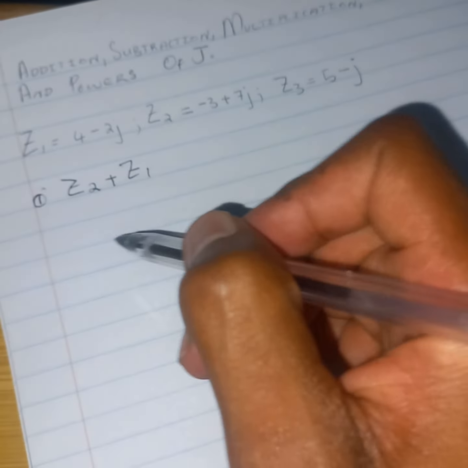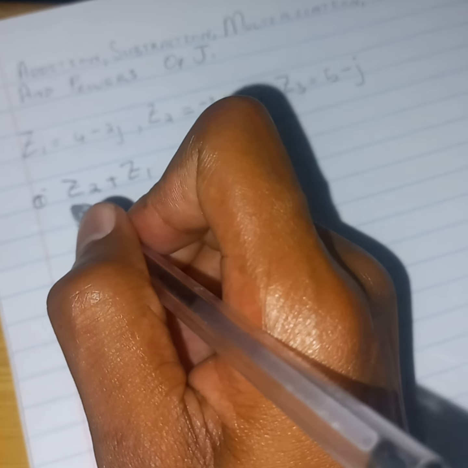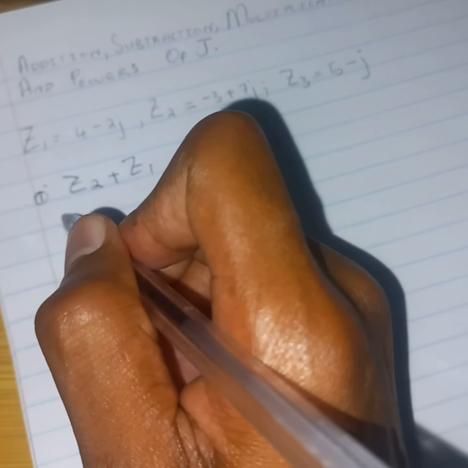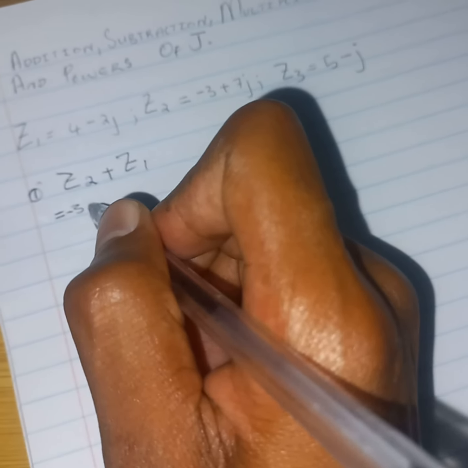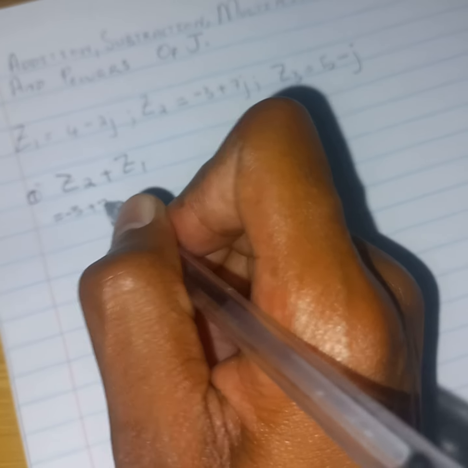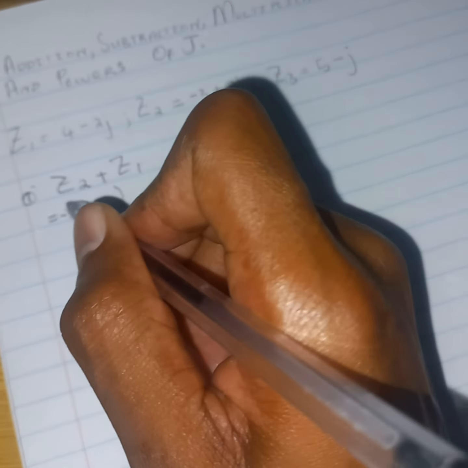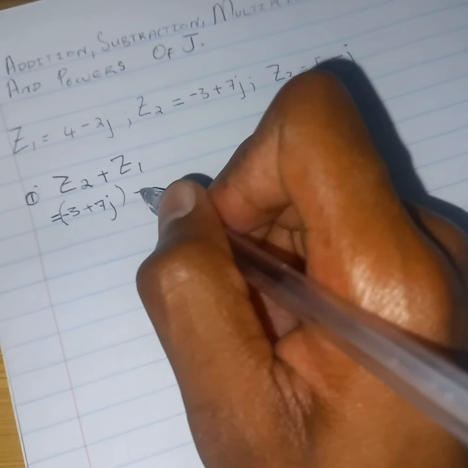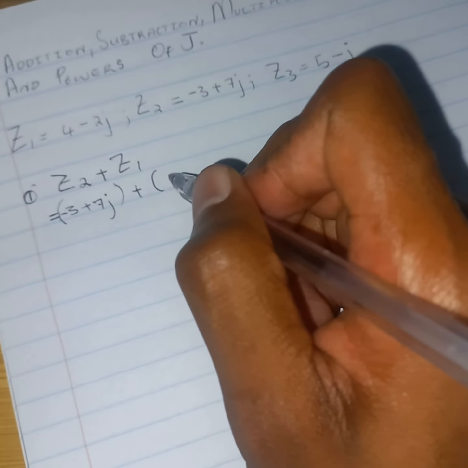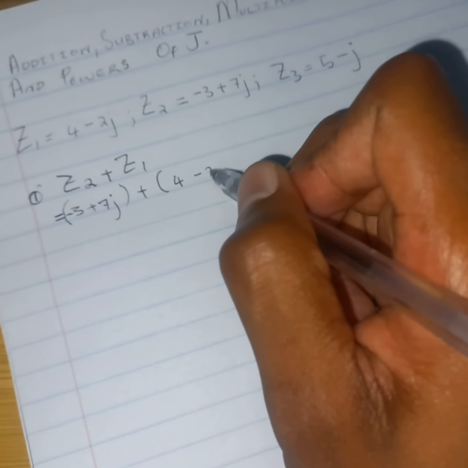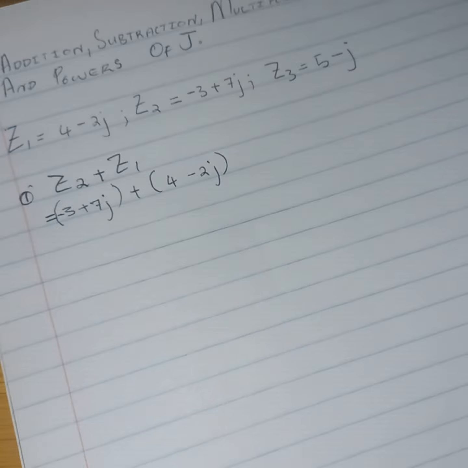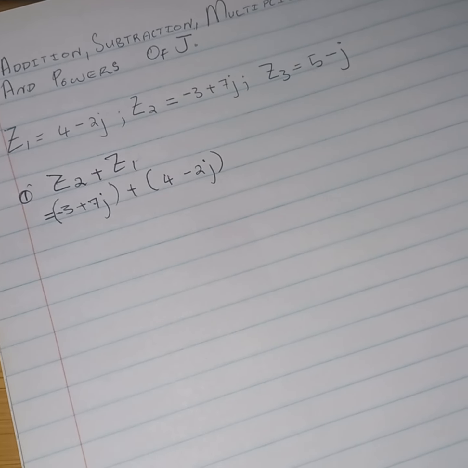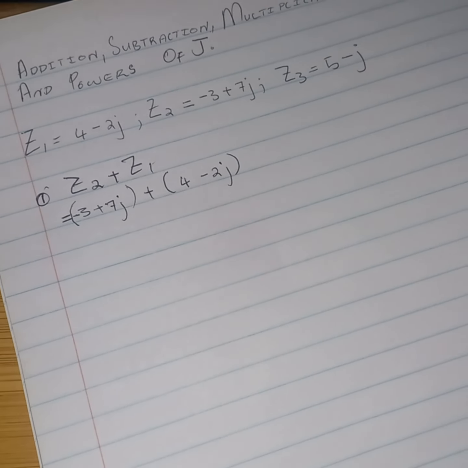this is how I would do it. So z2, which is negative 3 plus 7j, I can just put it in brackets, and then plus 4 minus 2j. So here you just have to add like terms.